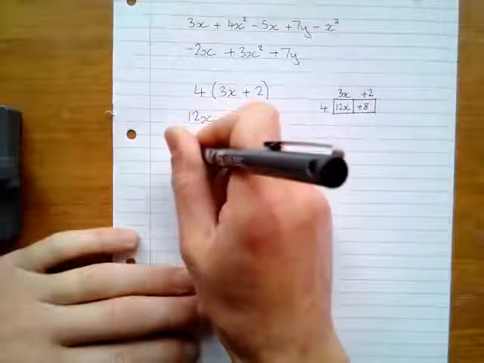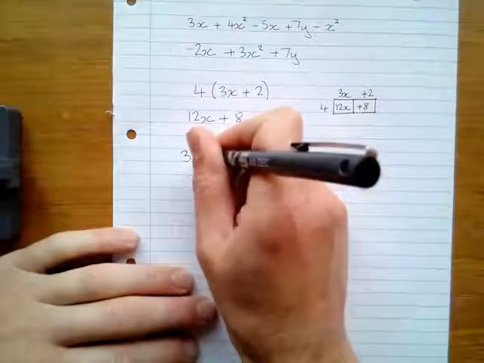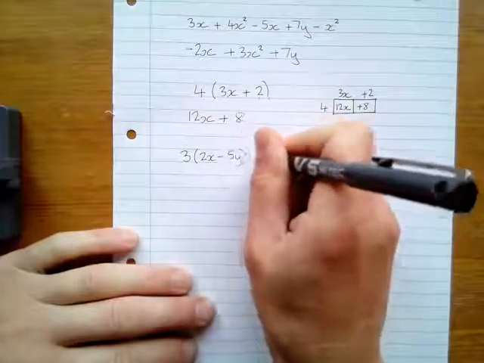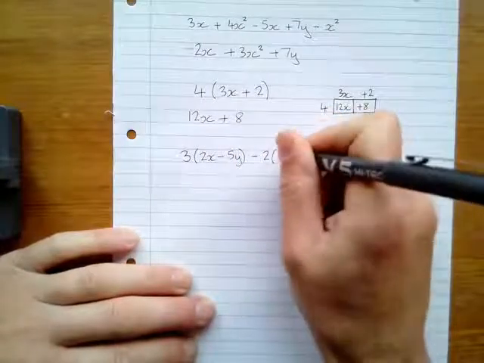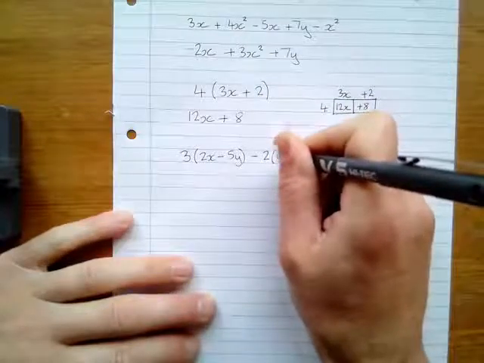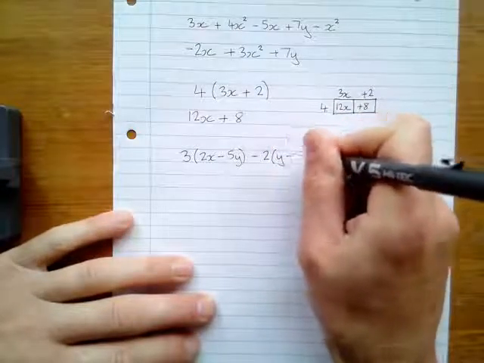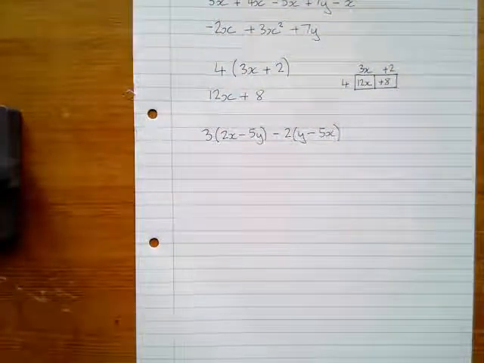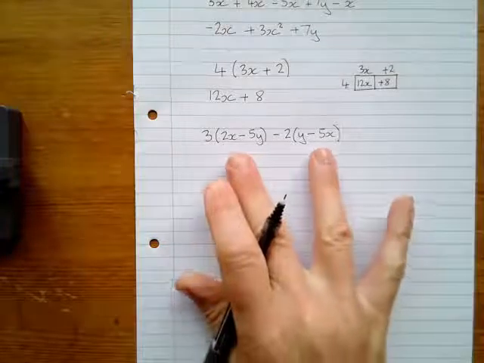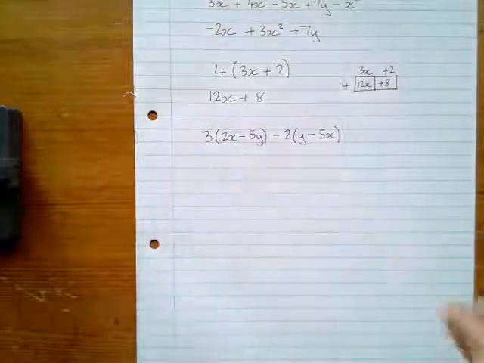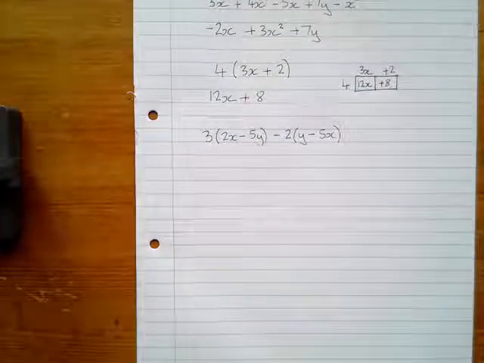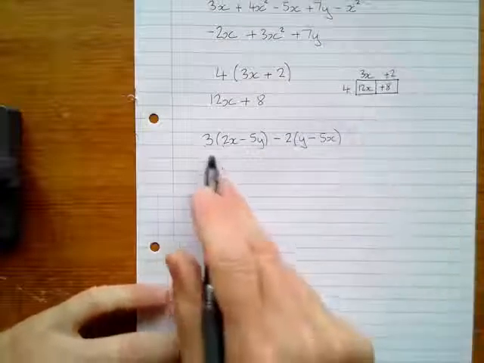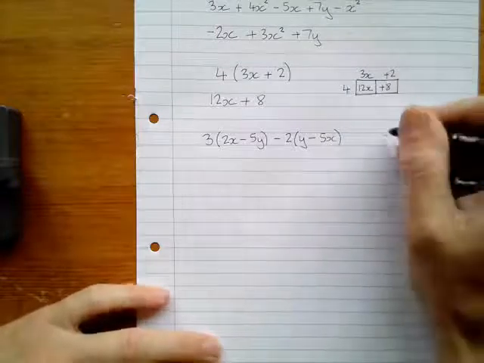So suppose I have something like 3 brackets 2x minus 5y, minus 2 brackets y minus 5x. There we go. So a little bit harder this time. I've got a pair of brackets. They're not multiplied together. They have a number in front of each of them, and I'm going to simplify that expression. So I could use boxes for each of them.